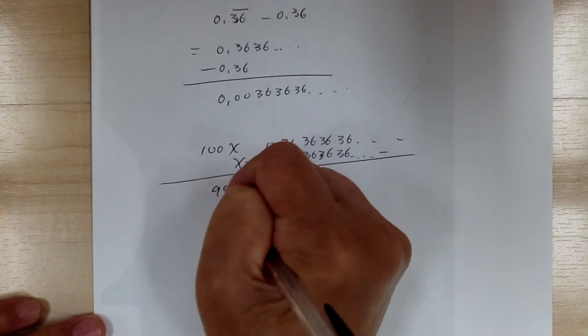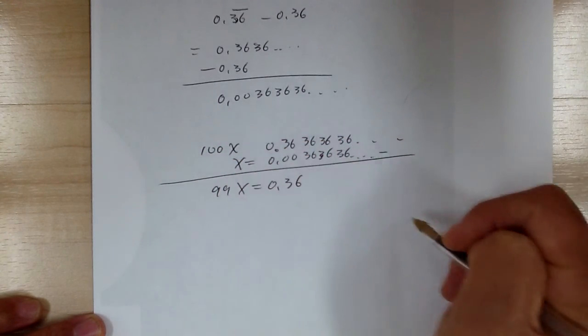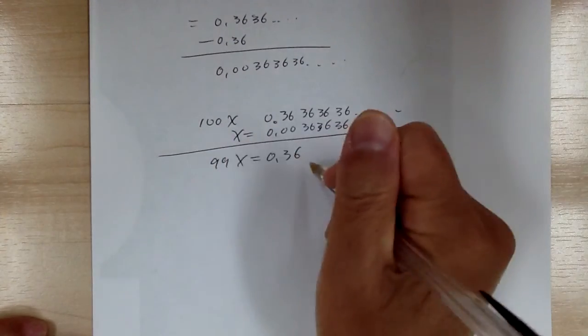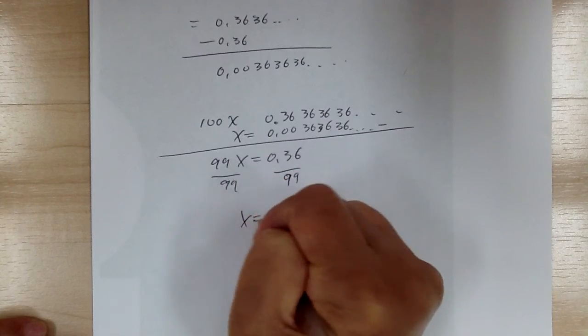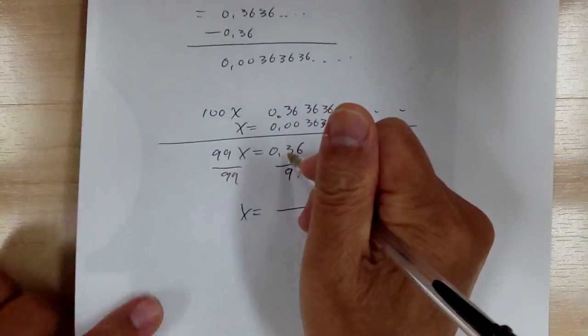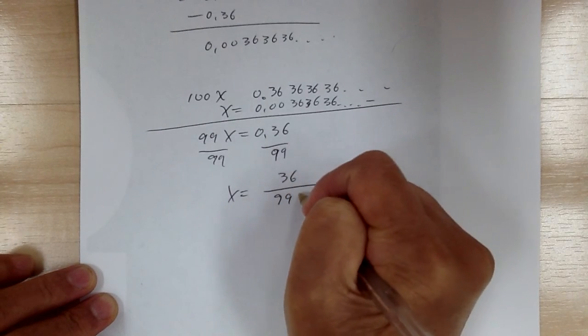So you're going to get 99x equal to 0.36. Then divide by 99. So x equals, now I'm going to move the decimal 2 places over, so I get 36 over 9900.